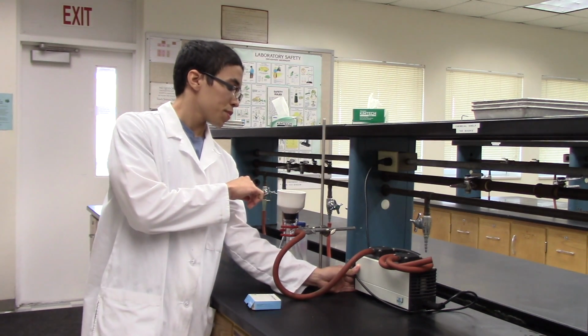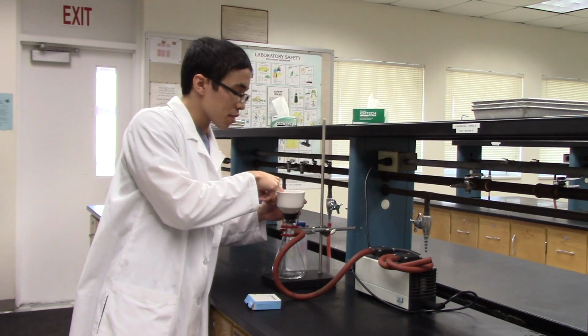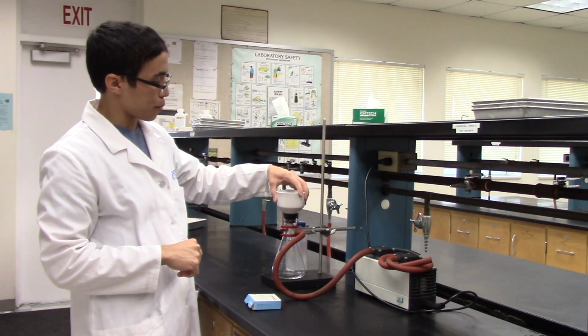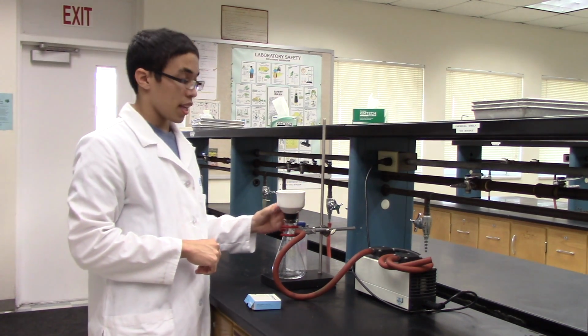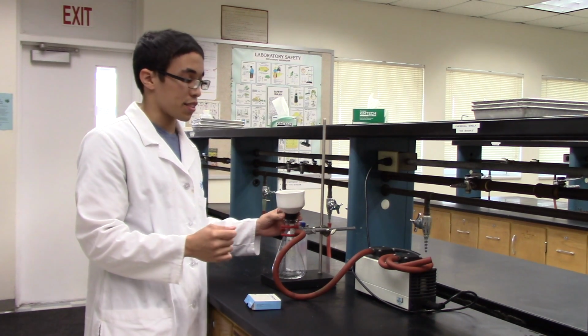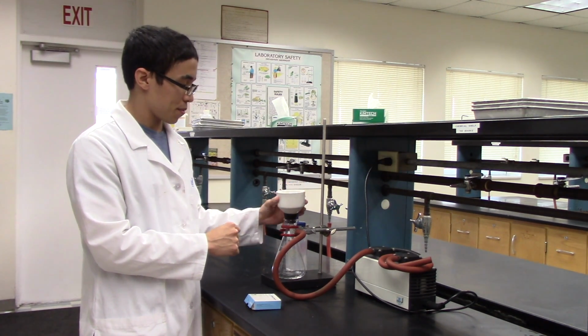Make sure that your filtration paper does not move when you turn on the filtration pump. If the holes are not covered, some of your product, in this case the soap, will be sucked through the holes and you will have less yield.